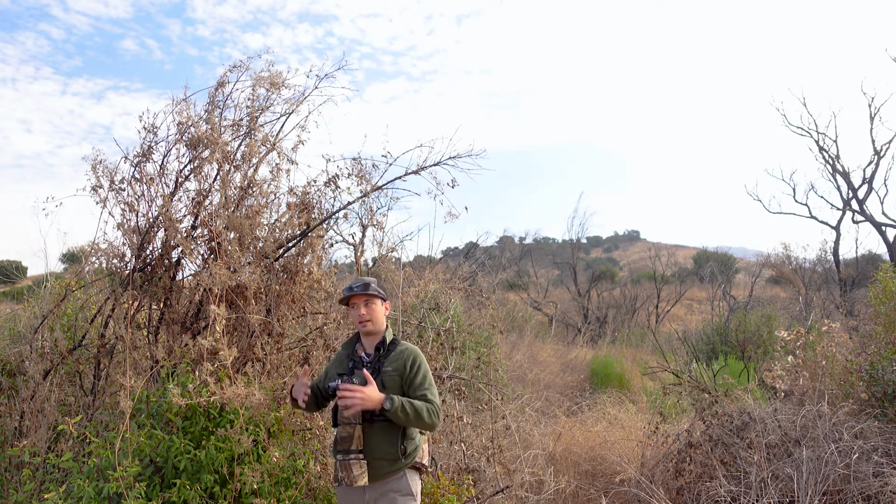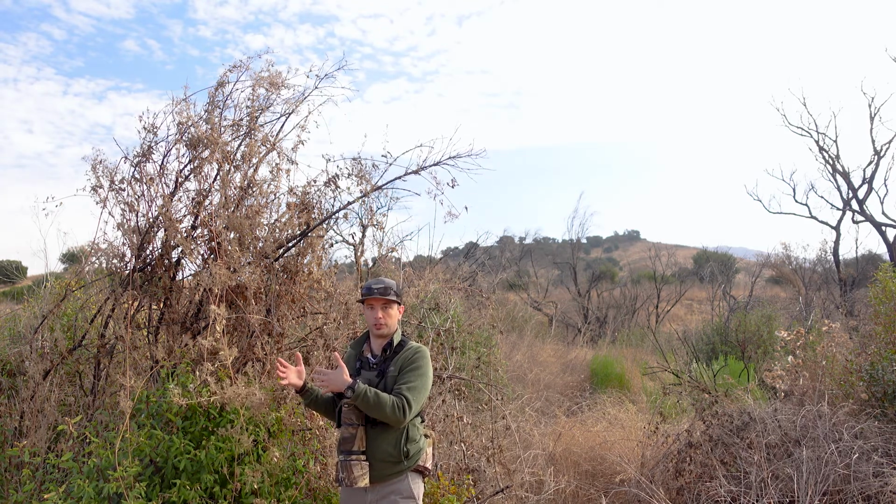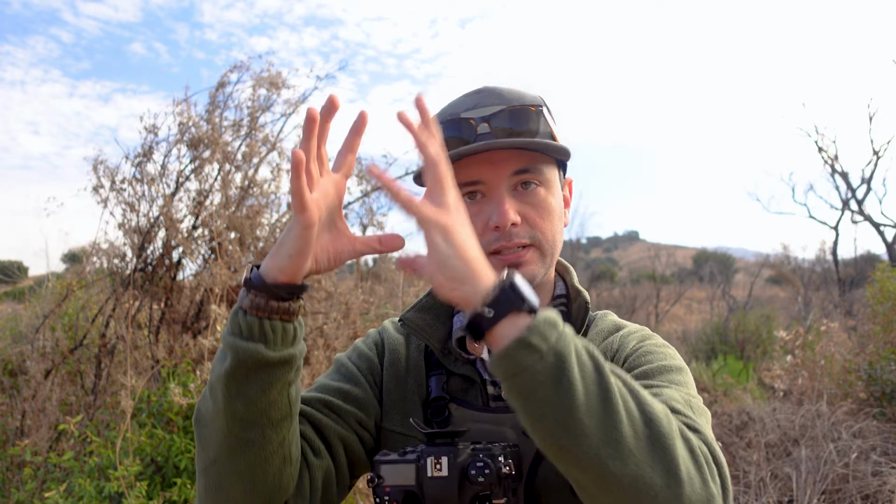is just stand next to the bush or the tree. Just stand near it, okay? And it sort of breaks up your shape. It sort of blends in with that bush, that natural element that they're used to seeing.